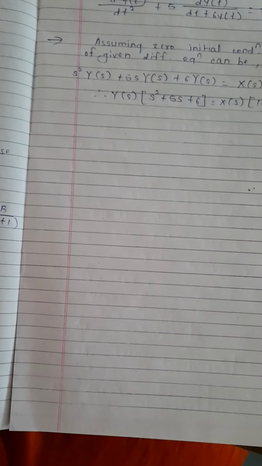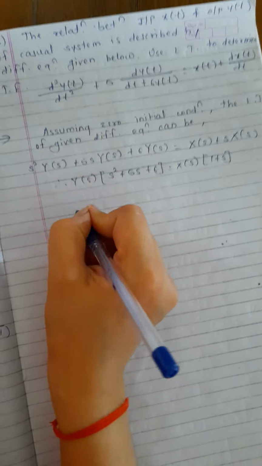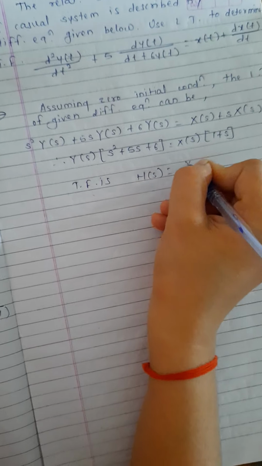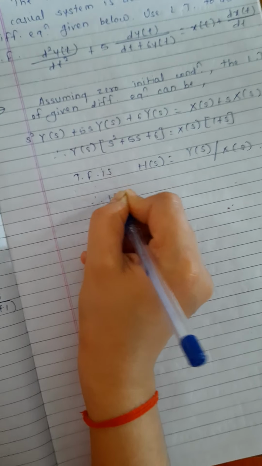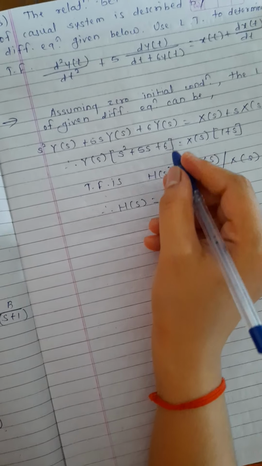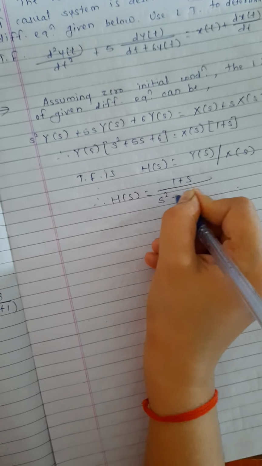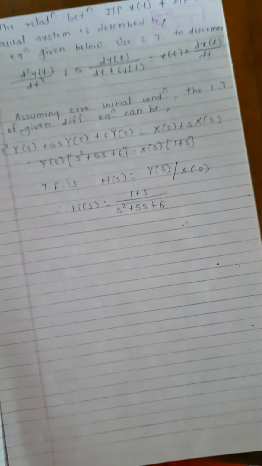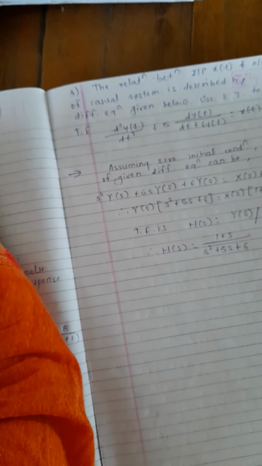Now we take the transfer function. So transfer function H(s) is equal to Y(s) divided by X(s). So H(s) is equal to 1 plus s divided by s square plus 5s plus 6. So this is the required transfer function. And this problem was asked in exam for 8 marks. Very simple problem.